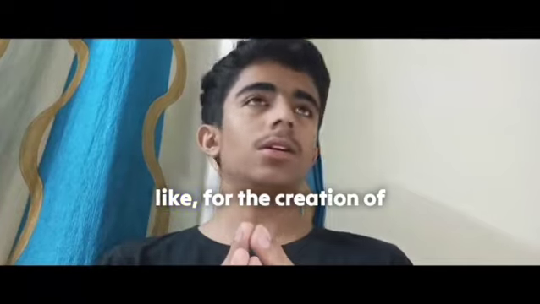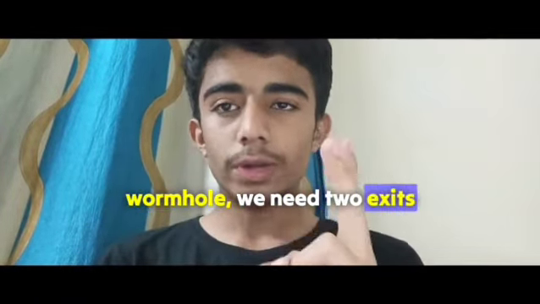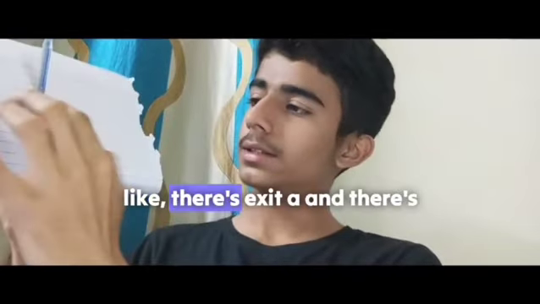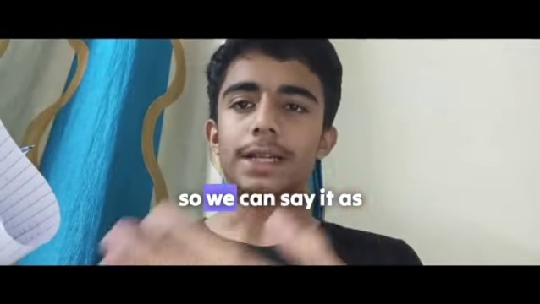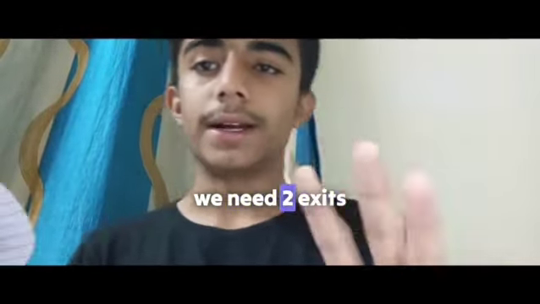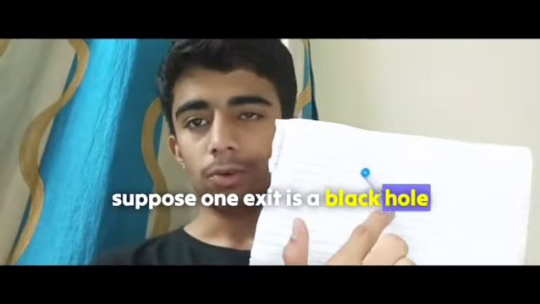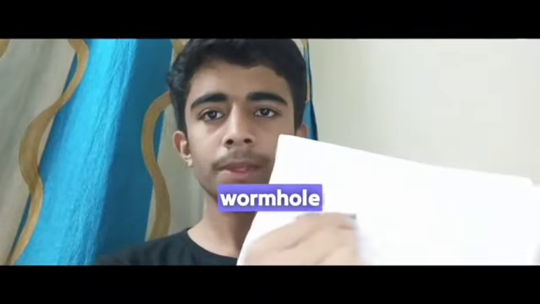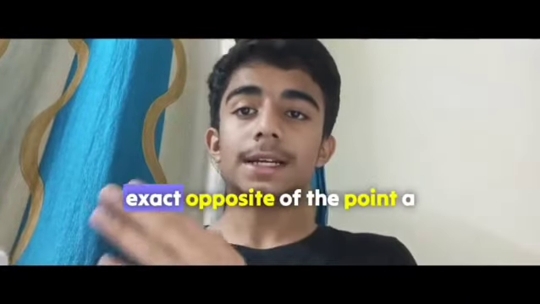For the creation of a wormhole, we need two exits, this exit A and this exit B. Okay, we need one entry and one exit. Suppose one exit is a black hole, from which we can go inside the wormhole. So for that we need the other point to be the exact opposite of point A.